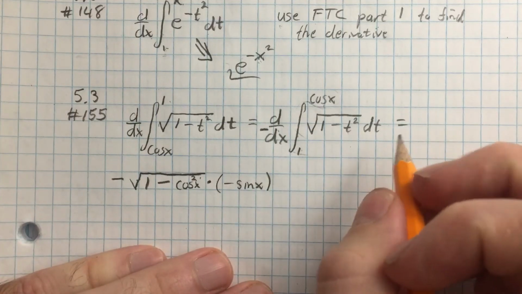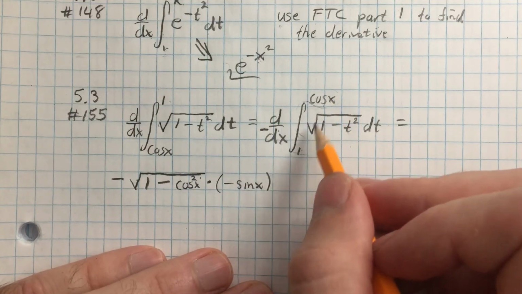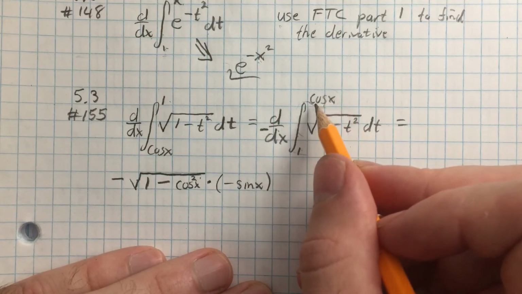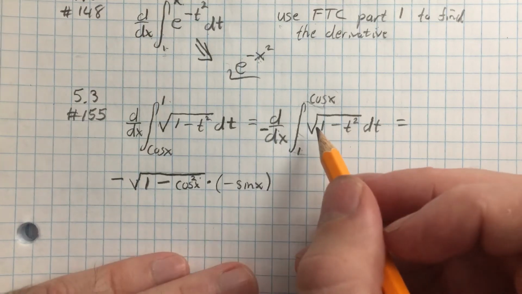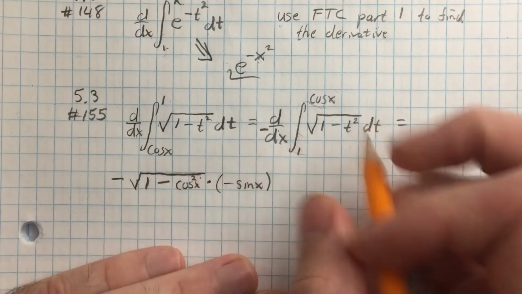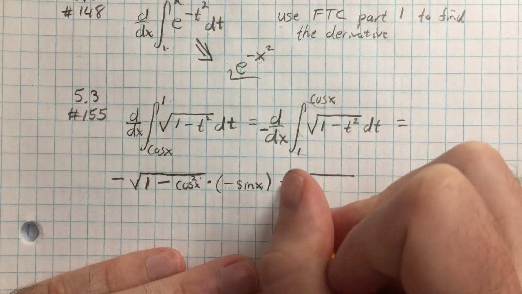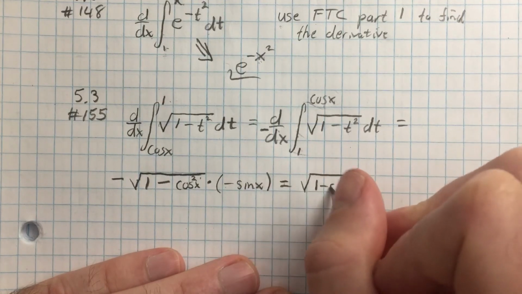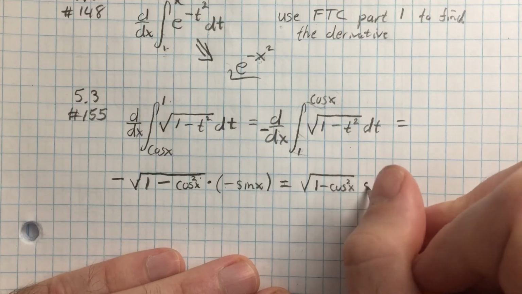It's kind of a complicated looking chain rule because you're not used to seeing integrals maybe at all, and then functions inside the limits of integration. So it looks kind of odd at first, but if you just think about it through the lens of chain rule, it becomes pretty obvious what to do. These negatives will cancel, and so we get root 1 minus cos squared x, times sine x.